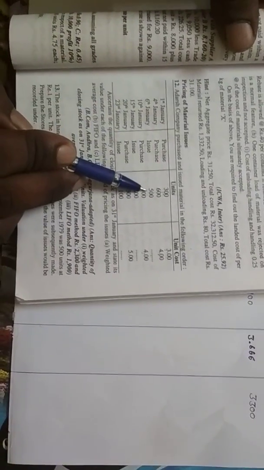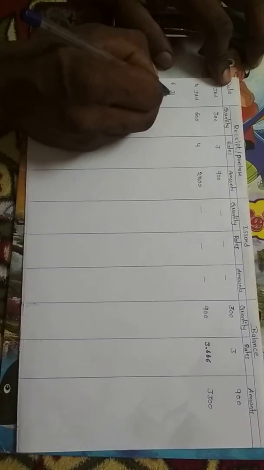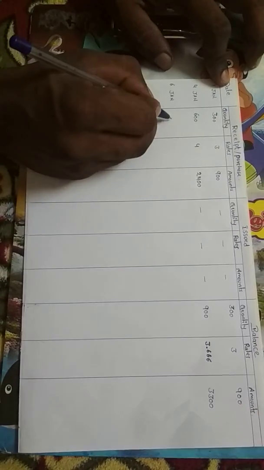On 6th January the company issued 500 units. The unit cost is not given, so let's enter this. On 6th January they have not purchased anything, they have issued 500 units.